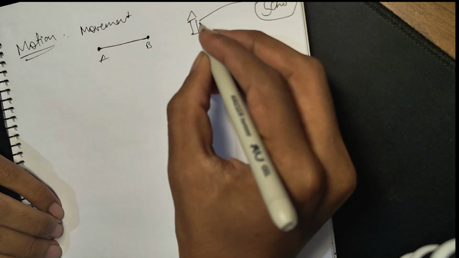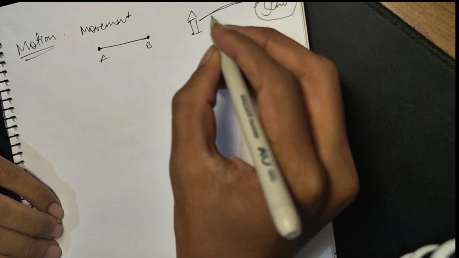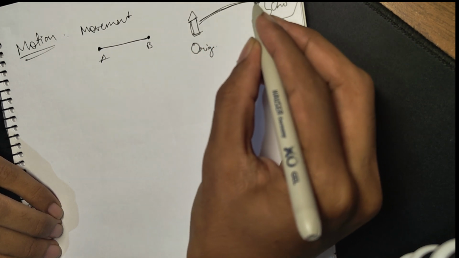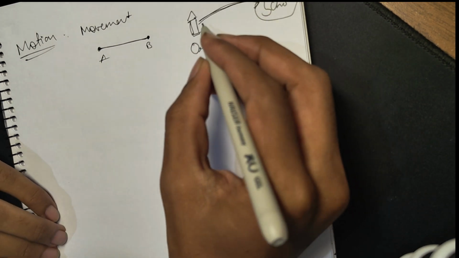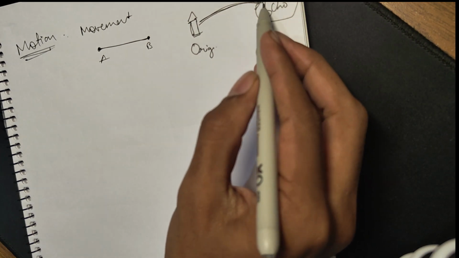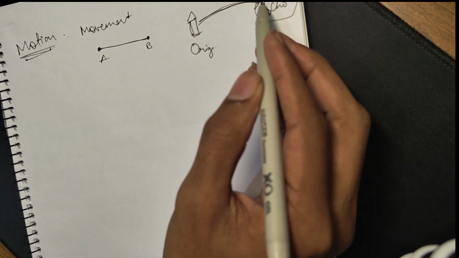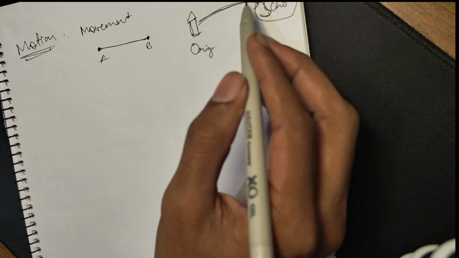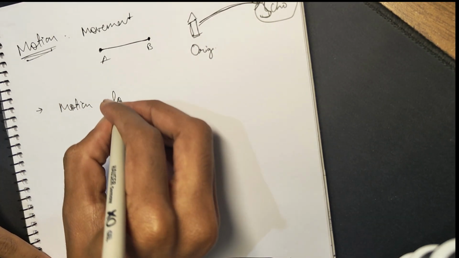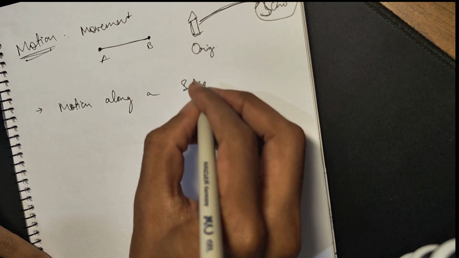Considering your home as the origin point, the distance that you travel from home to school is the motion that you are undergoing. So this is the very basic definition of motion. This is how we describe motion: we take a starting point and the point where the object reaches after a certain given time. Now we have different kinds of motion, and one of which we study in physics is motion along a straight line.